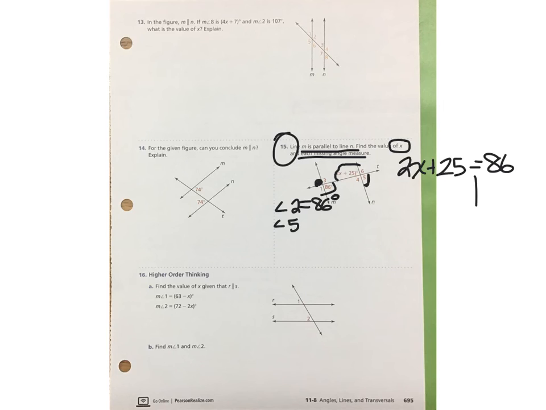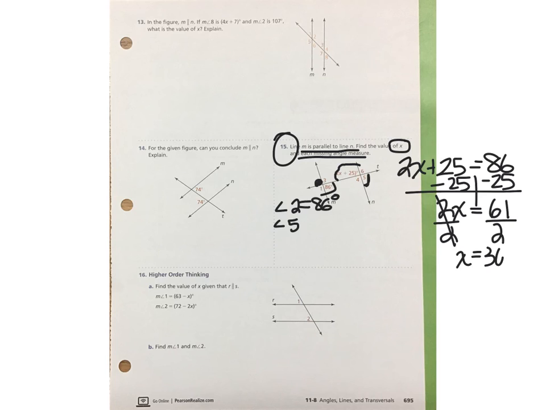So in order to solve for x, I'm going to solve this two-step equation. And 2x must be equal to how much? Hopefully you got 61. Now when you divide by 2, 61 is not an even number, which means you're going to get a decimal. 30 and 5/10 is the value of x.